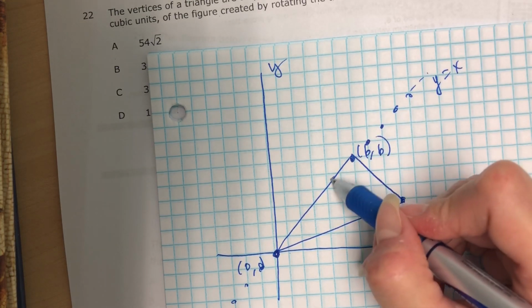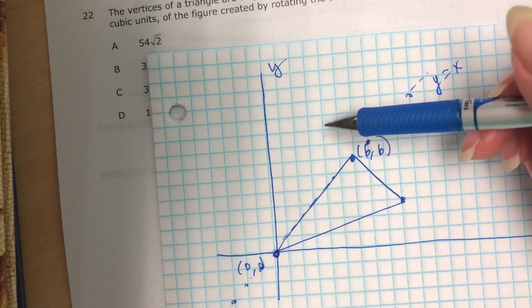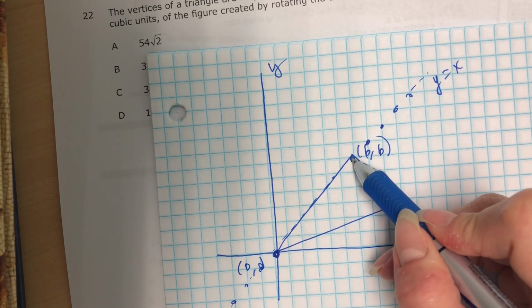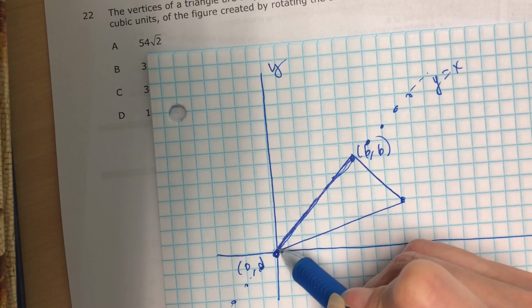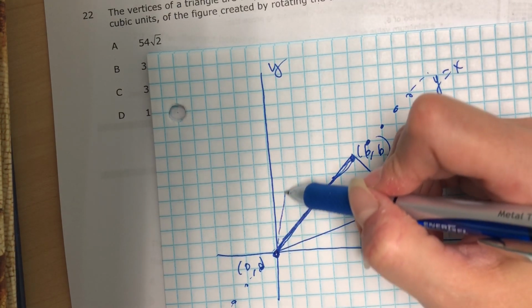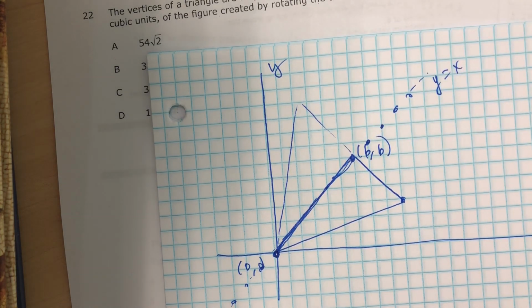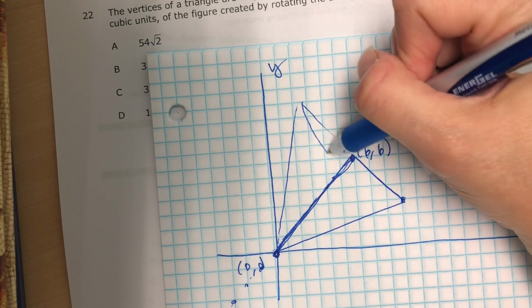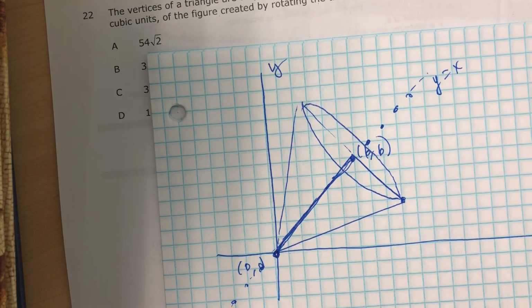They're asking us to rotate the triangle around this line. In other words, we're going to spin the triangle everywhere except for this piece right here, which is going to stay where it is, and everything else is going to spin around that. So as it does so, it's going to look something like this, and it is going to create a cone shape as it spins. So this is the figure that was created by rotating around the line y equals x.